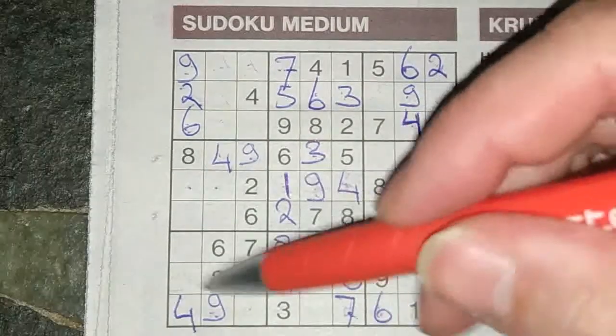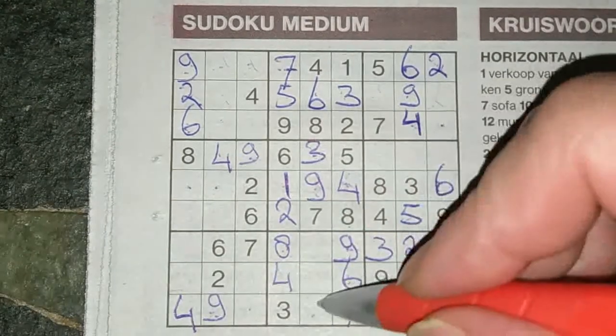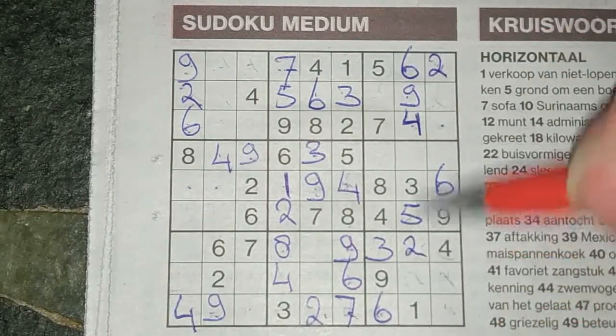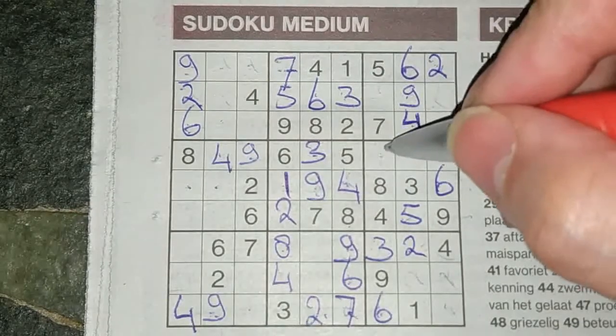2 in this row, 2 in the row below. So in the last row, the only place for the 2 should be there. 2 in this column, 2 in the column next. So in this column, the only place for the 2 is here.